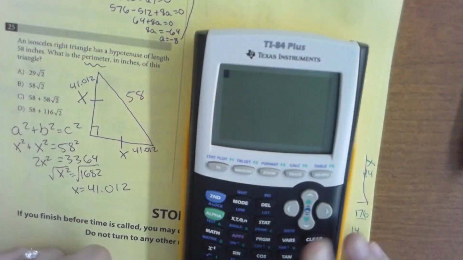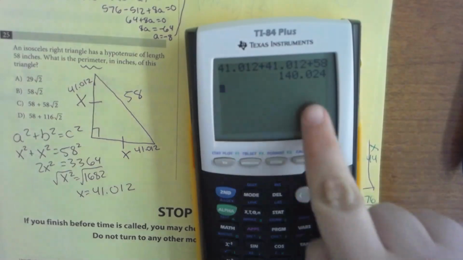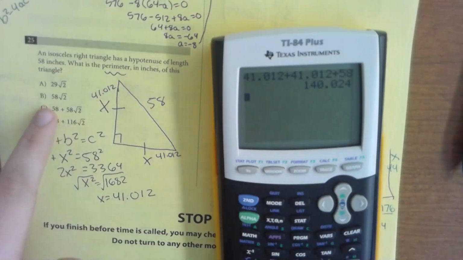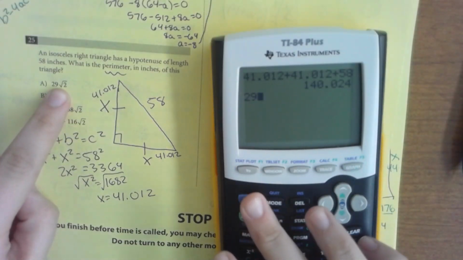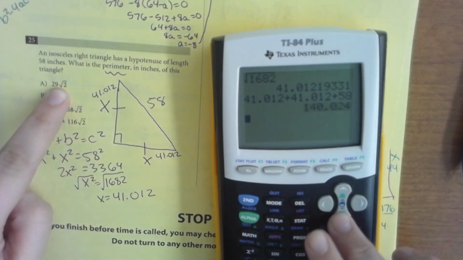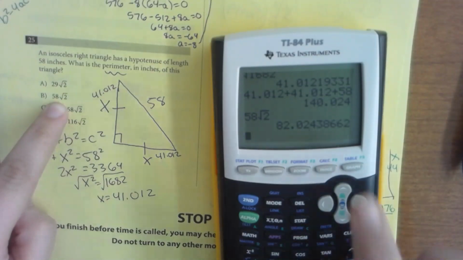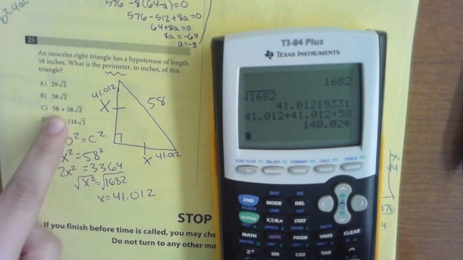And I would rather just work with the decimals than work with the radicals. So I'm going to plug in 41.012 plus 41.012 plus 58. It's about 140. So now I'll test my answer choices to see when I get about 140. Those are not equal, so that is not my answer choice. Those are not equal, so that is not my answer choice.